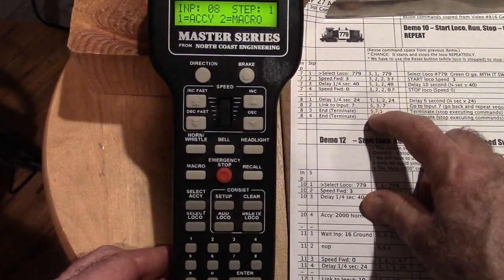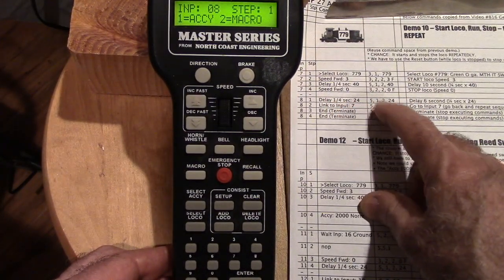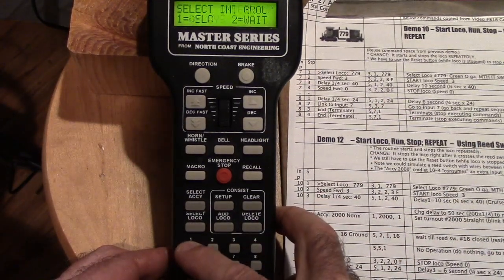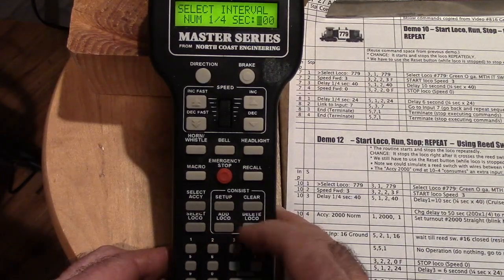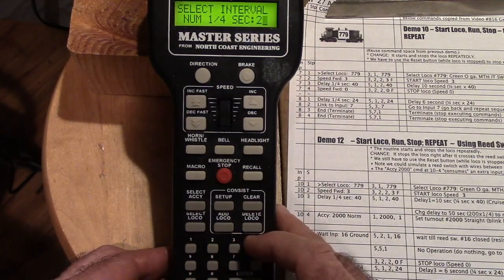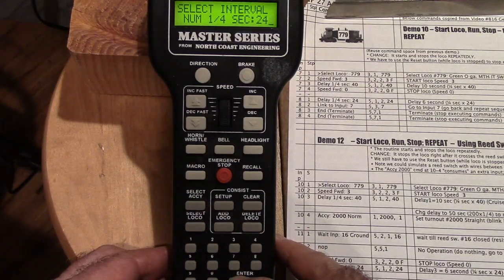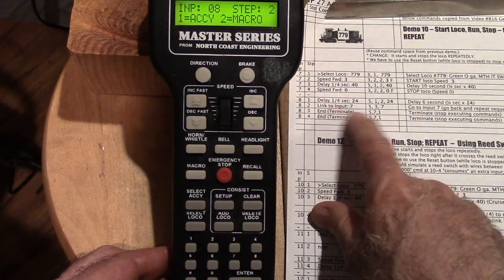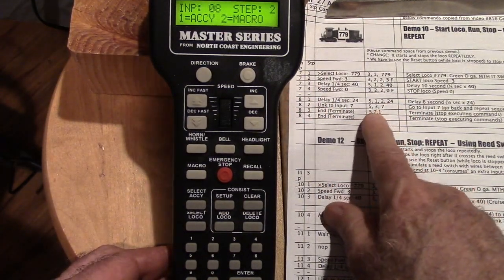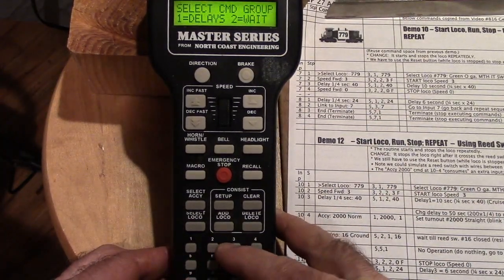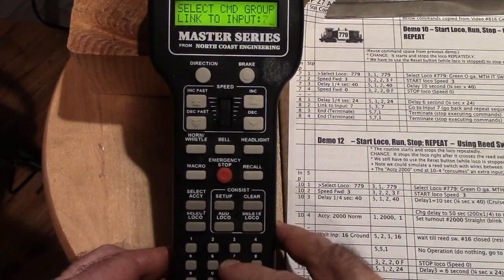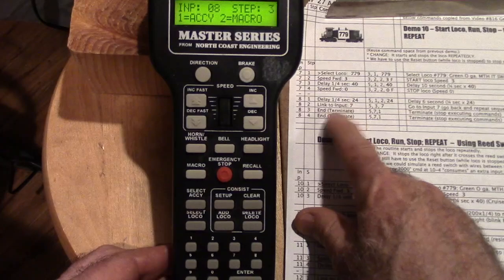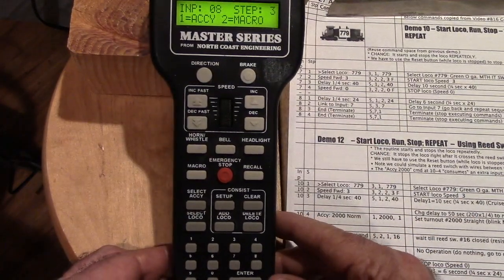We'll do 2 more. We have our delay, quarter-second times 24. That's our stop time. That's going to be a 5, 1, 2, 24. So we'll push the 5, push the 1, push the 2, push 24 to tell it we want 24 quarter-seconds, which is 6 seconds. And finally, the last command we need for this is a link back to input 7. That's go back and repeat it. So we'll say 5, 3, 7, link to input 7, enter. The last 2 steps already have ends in them, so we don't need to do anything there.